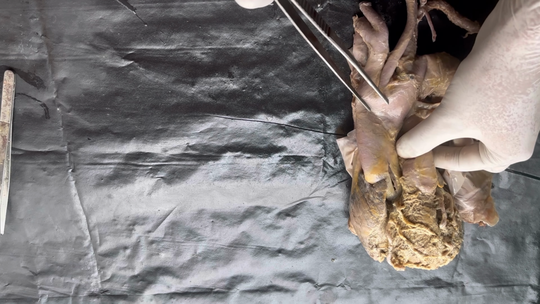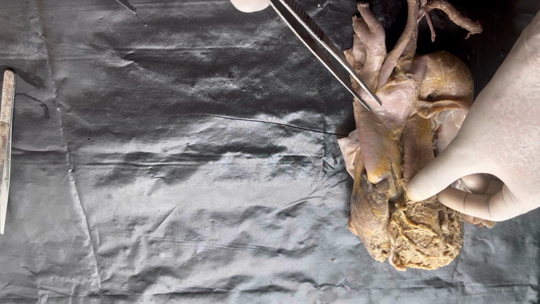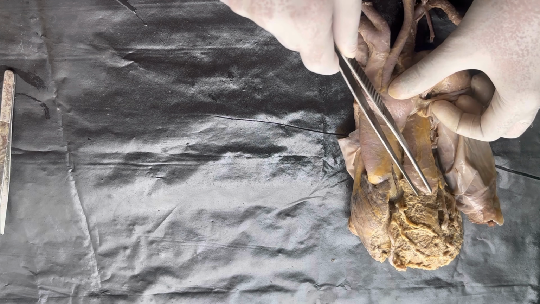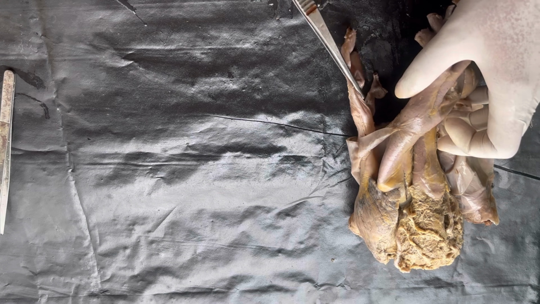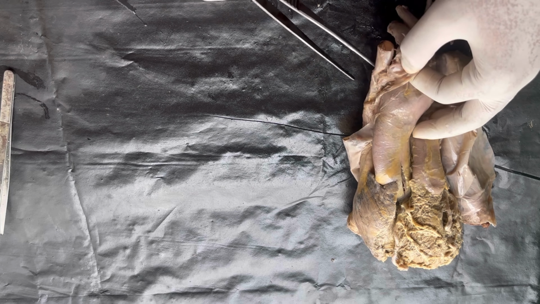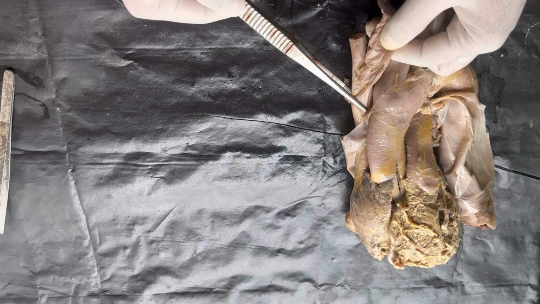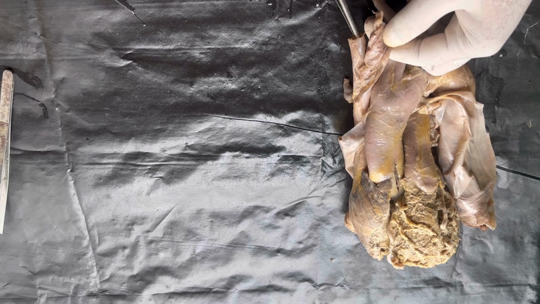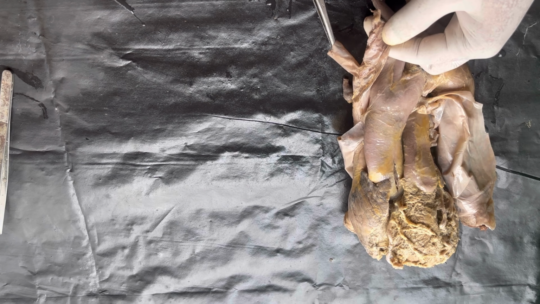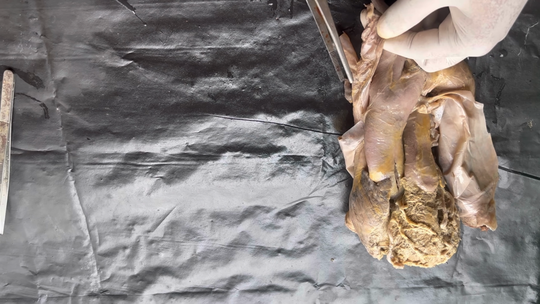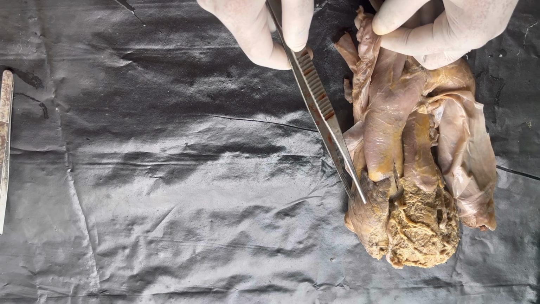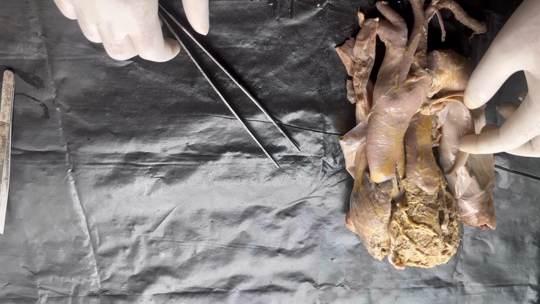This is known as the pulmonary trunk, while just below the pulmonary trunk, this is known as the infundibulum of the pulmonary trunk. This is known as the superior vena cava. Now this superior vena cava is formed with the help of two veins. This is known as the right brachiocephalic vein, while this is known as the left brachiocephalic vein, which forms the superior vena cava, which opens into the right atrium.